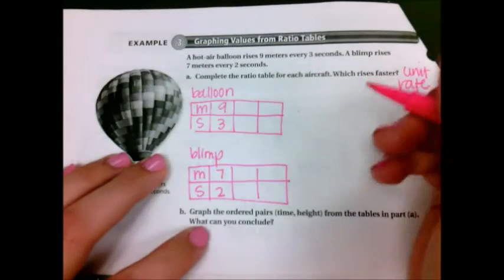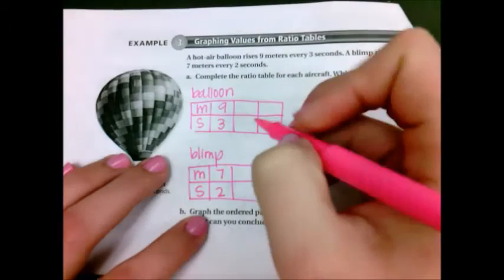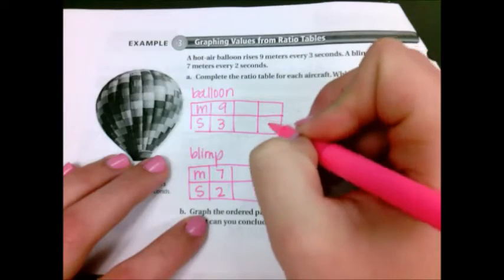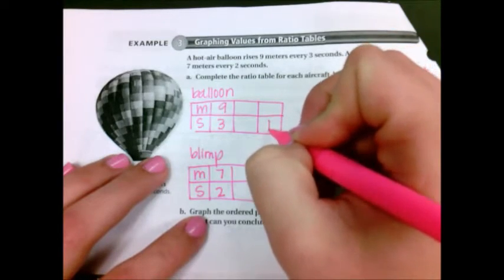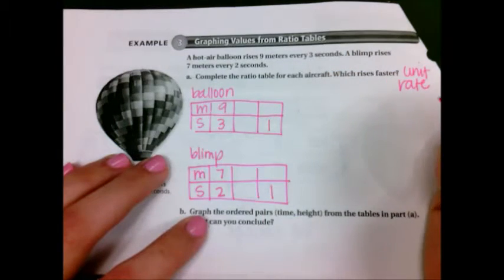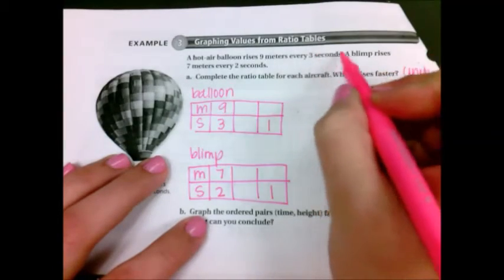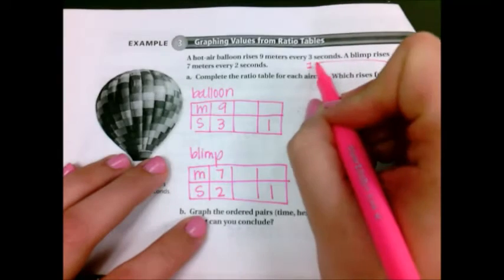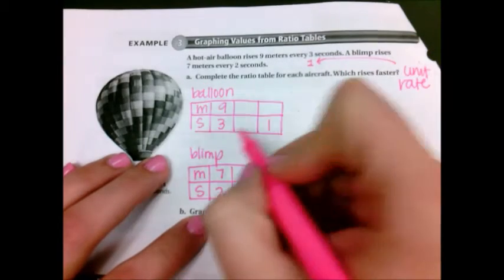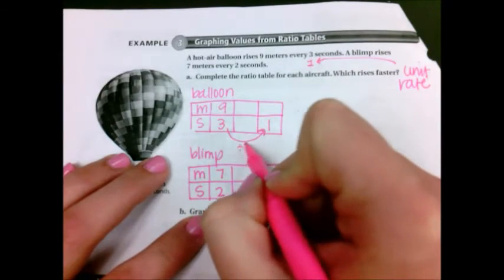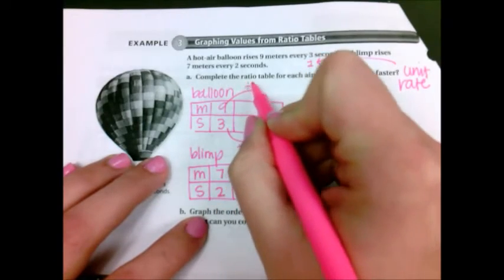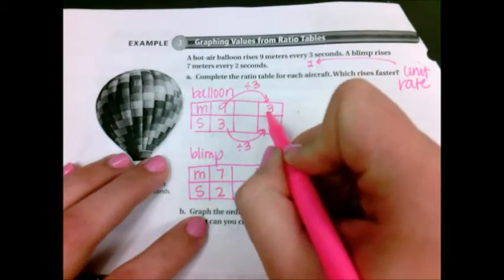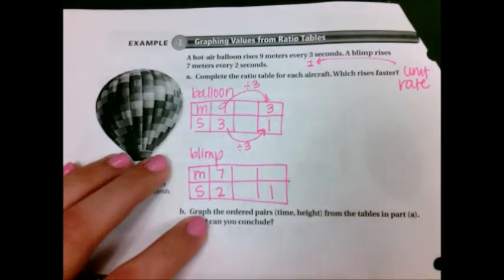In both of these cases, I want to figure out the unit rate. How many meters does it rise in 1 second? Our second thing is always going to go down to the number 1 for a unit rate. So seconds needs to go down to the number 1. So here I'll divide by 3, divide by 3. 9 divided by 3 is 3. So the unit rate that this one rises is 3 meters in 1 second.